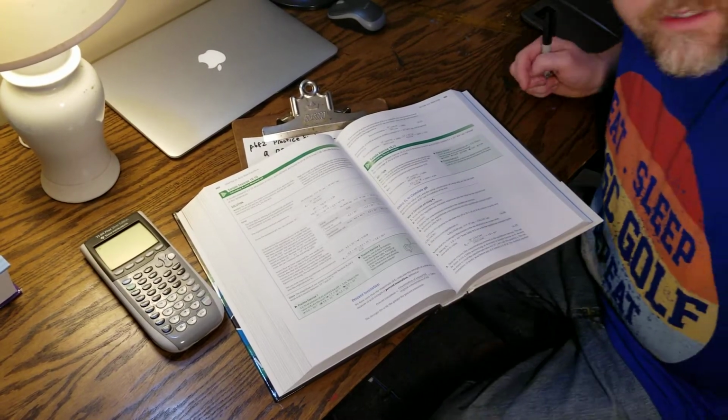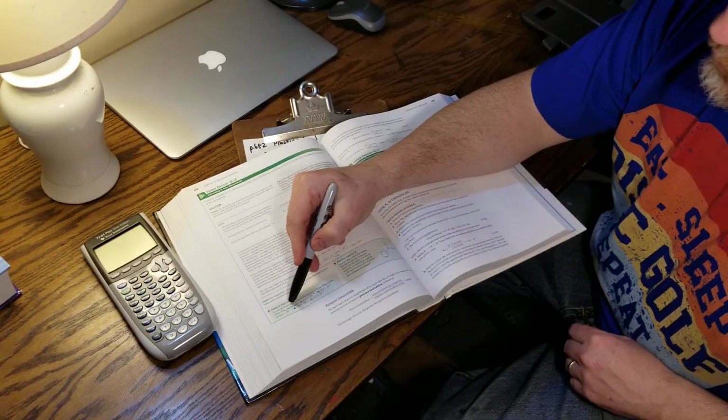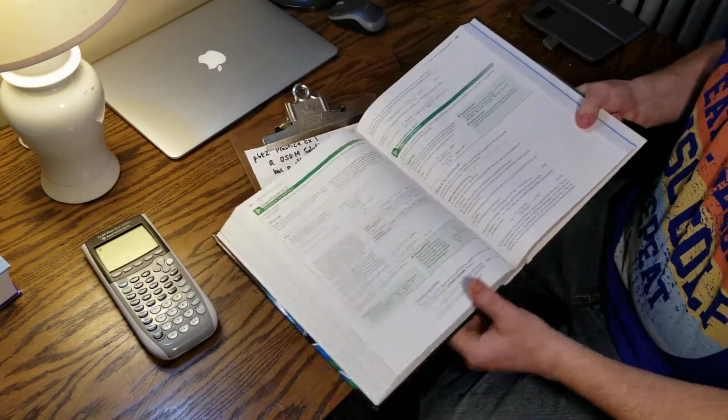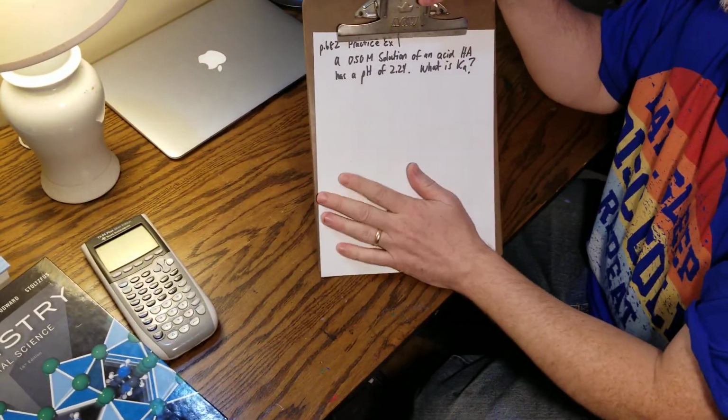Today we are going to be doing an example from the book. We're going to do practice exercise 1 on page 682. I wrote this out already. And this is the question.